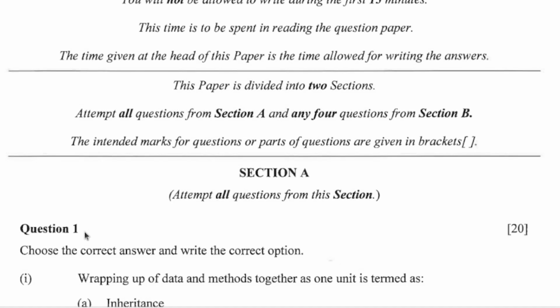The paper is divided into two sections, Section A and Section B. Section A is of 40 marks, in which there will be 20 MCQs of 1 mark each, that is 20 marks, and the remaining 20 marks will be for short answer type questions. Section B consists of programs, and here there will be a choice. You are required to attempt 4 questions out of 6 in this section. Each question carries 15 marks, which totals up to 60.